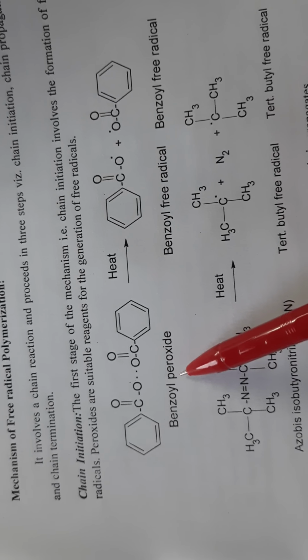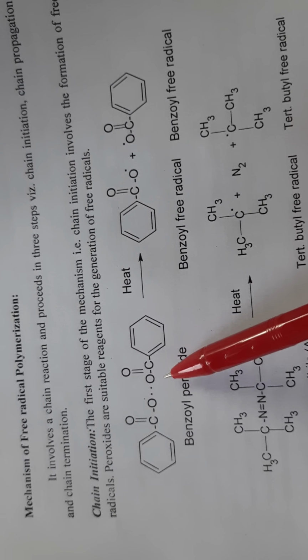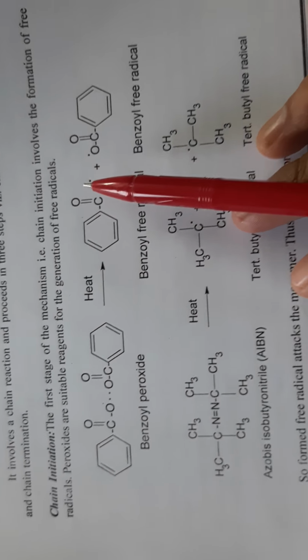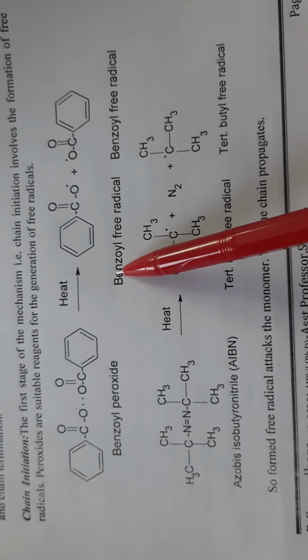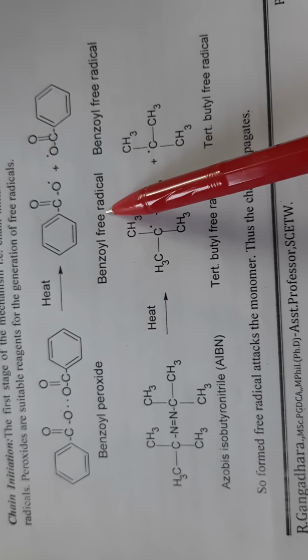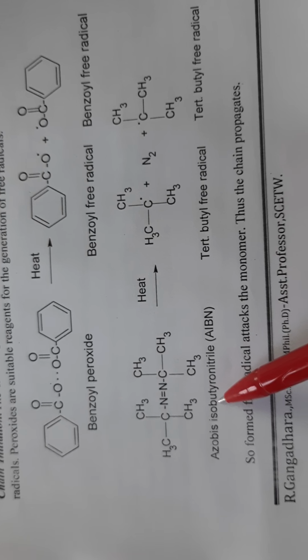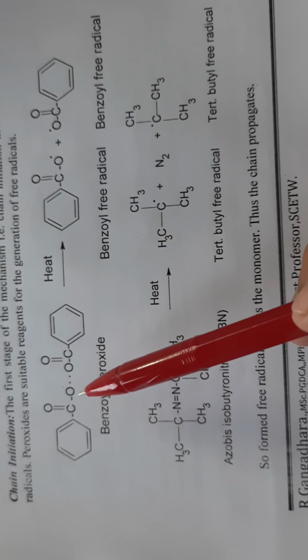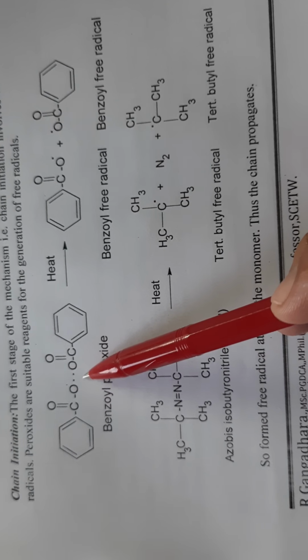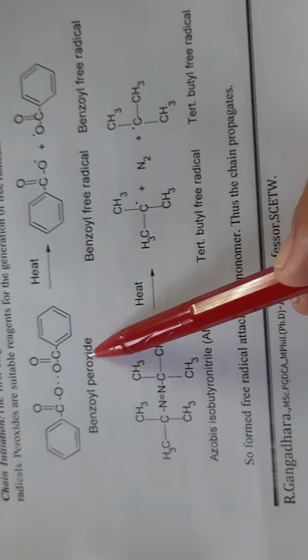Benzoyl peroxide is one of the very best examples of a chain initiator, and in this step we can observe the formation of two free radicals, benzoyl free radicals. One more example is azobisisobutyronitrile, but this benzoyl peroxide example is enough for us. You may remember that benzoyl peroxide is used as a chain initiator.